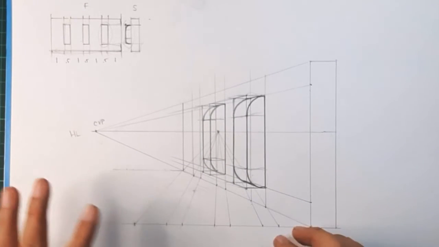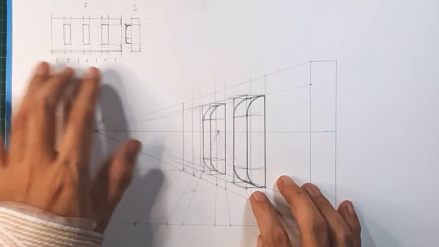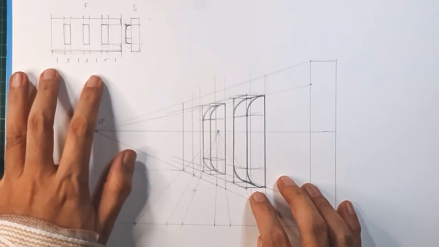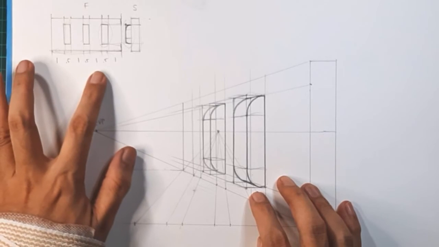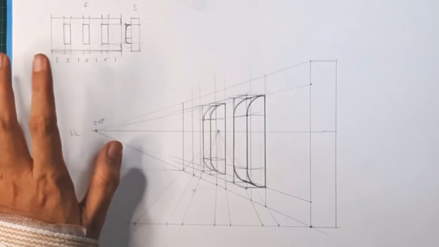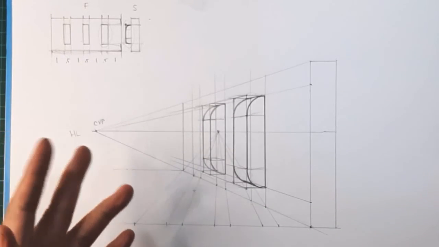So that's how you divide a space based on your plan, particularly if you have uneven divisions. Now this works really well.